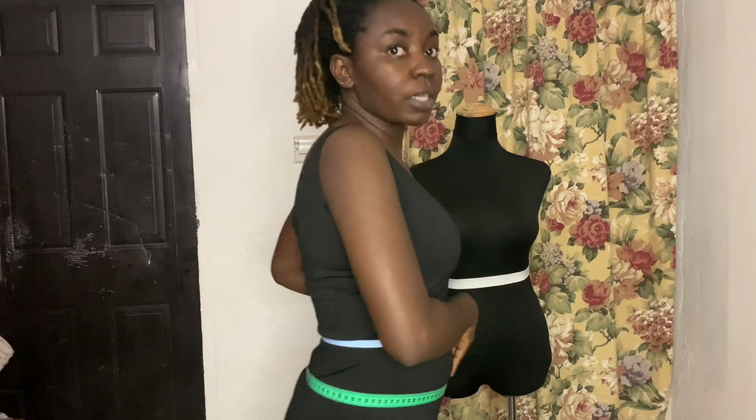Not tight, please. Let it just sit on the body. So your navel line and your lower waist, when you're taking the measurement, it should just sit on the body. Okay, so this is my lower waist.